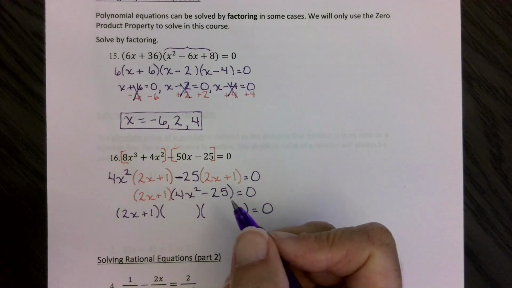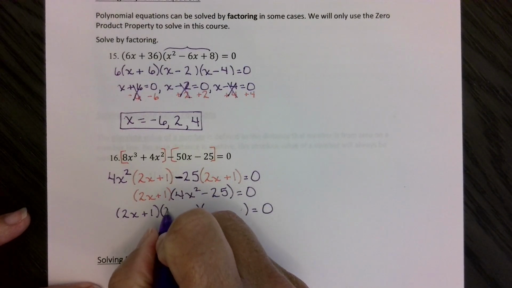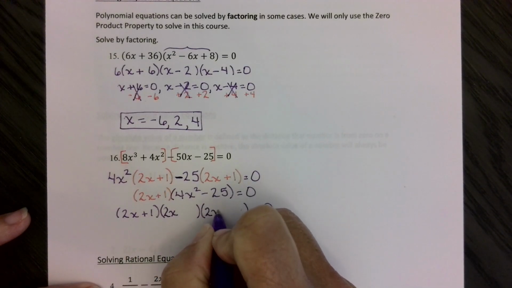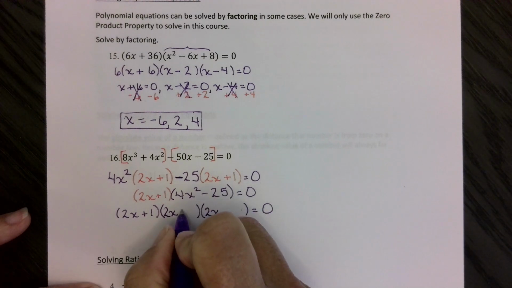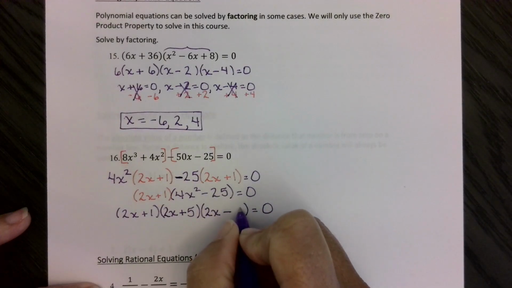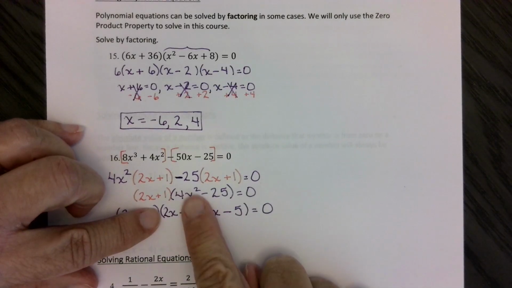I mean, you can get 4x and 1x, but this is a difference of 2 squares, so you're taking the square root of both terms. You have 2x and 2x. One's got to be plus, one has to be minus, and the square root of 25 is 5. Say if I multiply this and use FOIL, I end up with this.